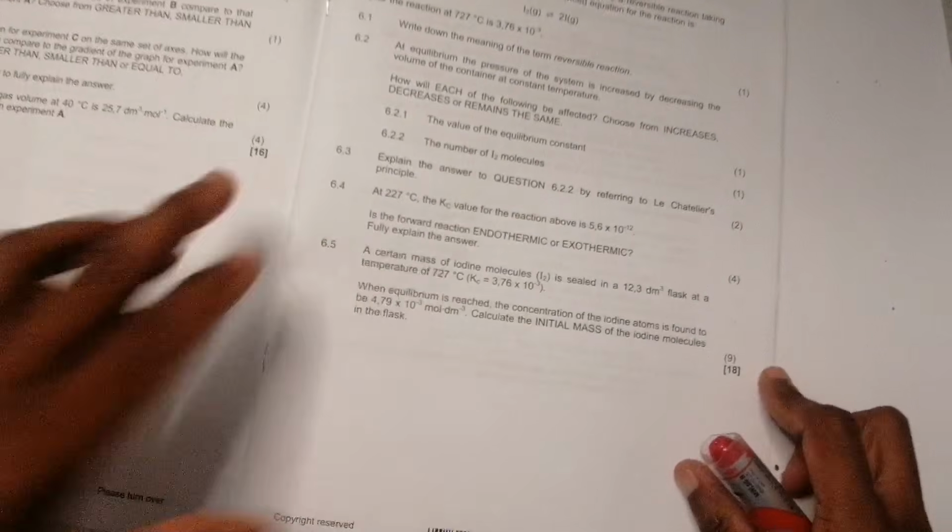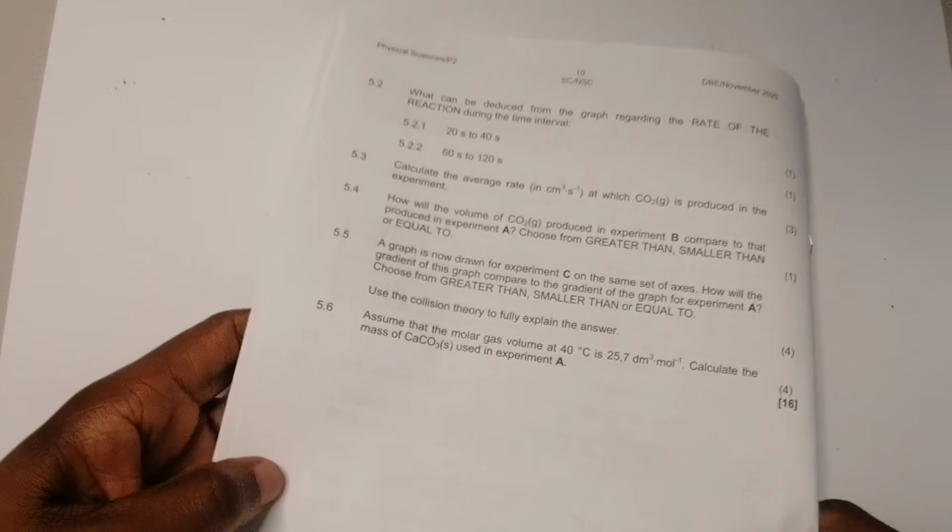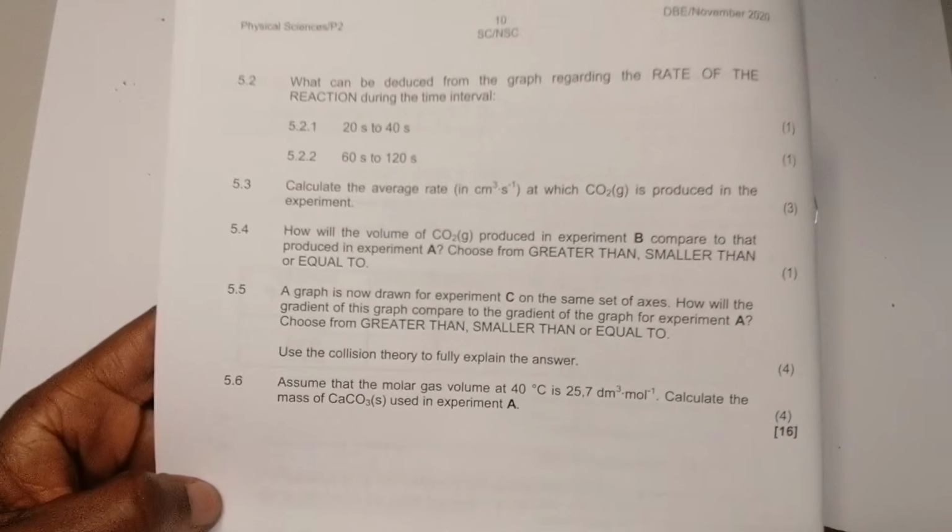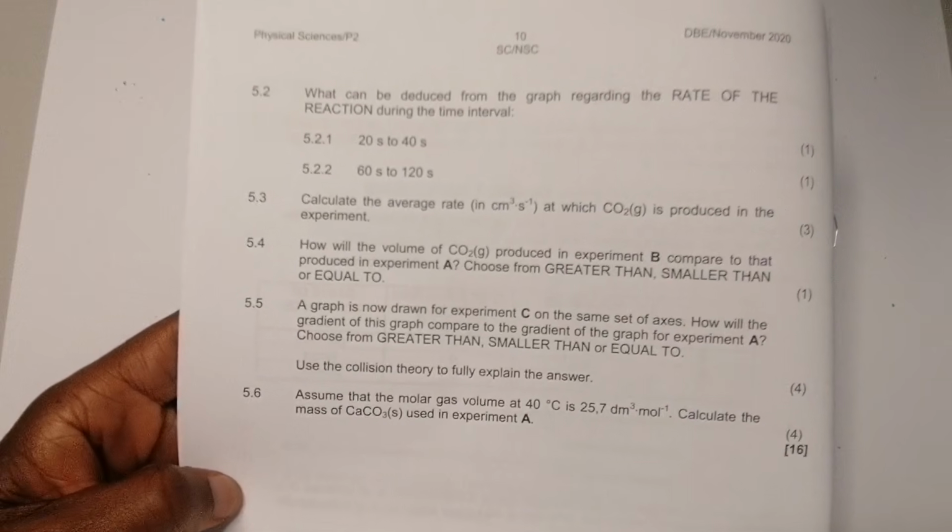Right, now quickly let's look at the next questions, the questions that follow. I will just apologize, I'll keep flipping between the two pages. I hope you can see that clearly.